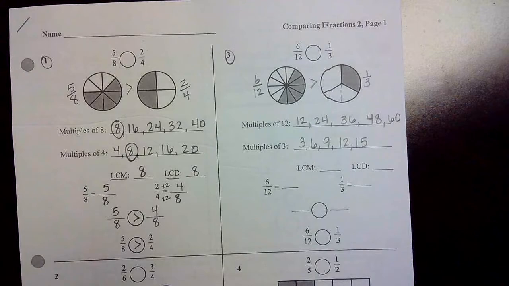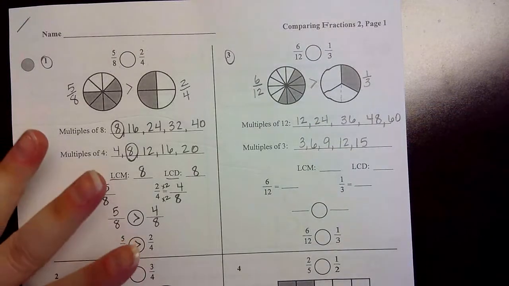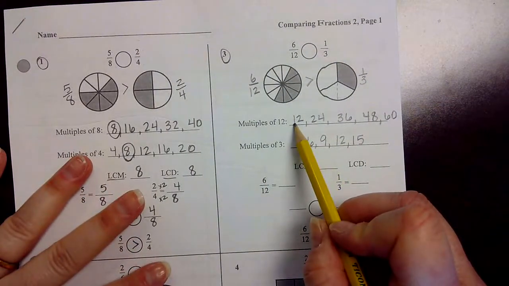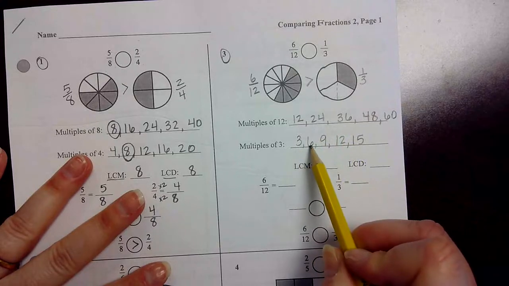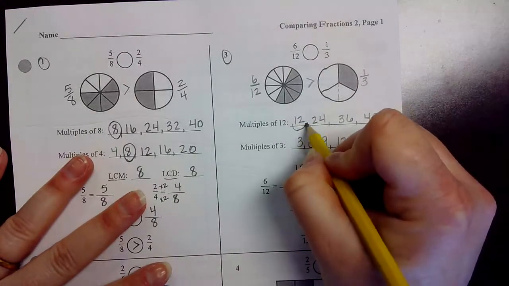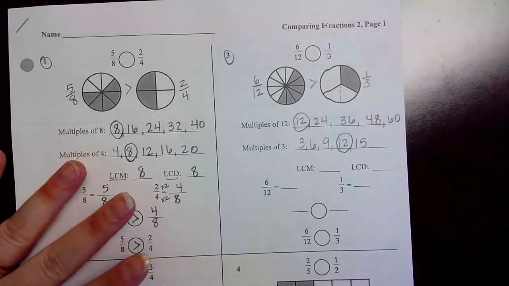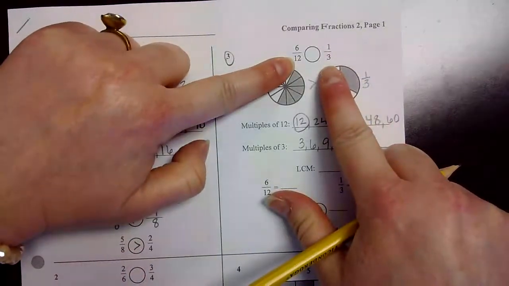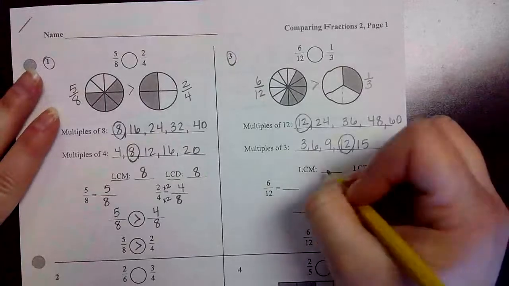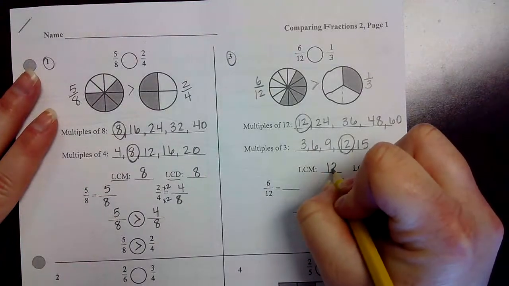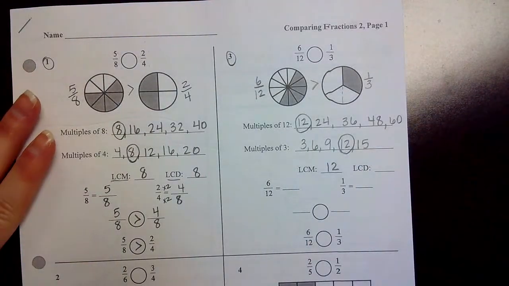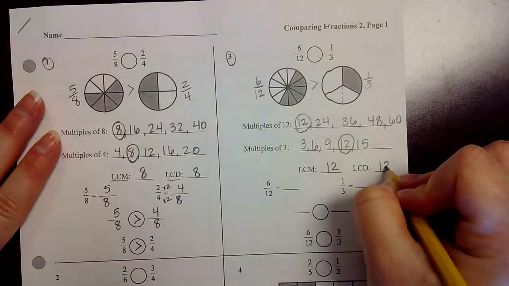All right, using those 5 multiples, let's find the least common multiple. Well, this one doesn't even have a multiple until 12, right? Take a look. This first multiple is 12. So the first one that I can match up with it is 12. So we're going to turn both of these into 12ths. Our least common multiple, they both have a 12 in common. It's the least number. It's also going to be our least common denominator.